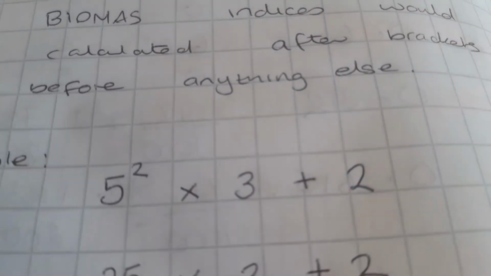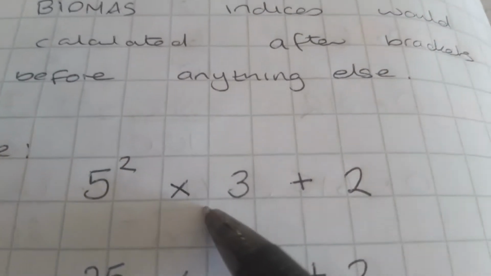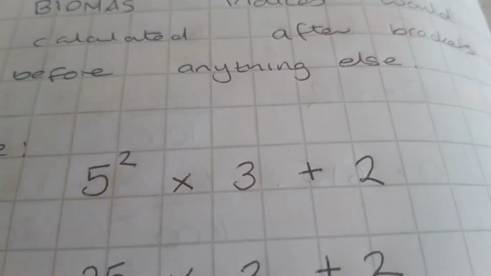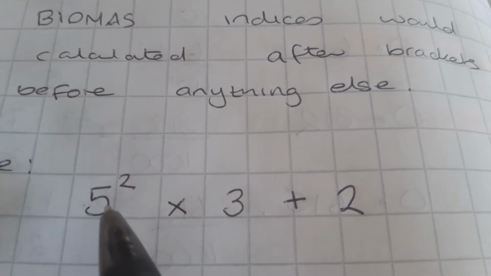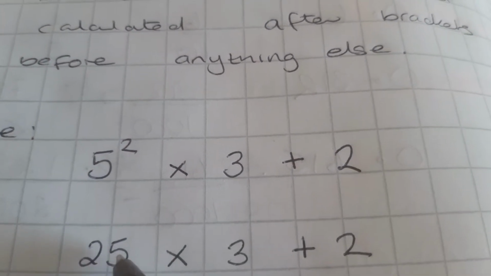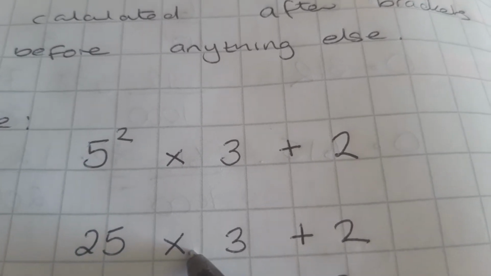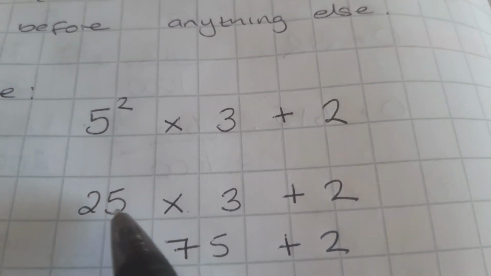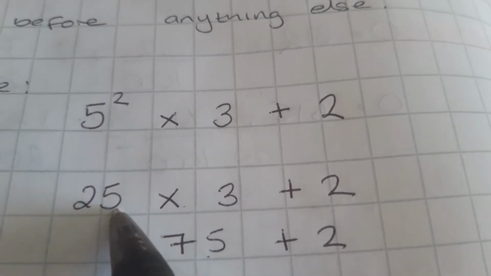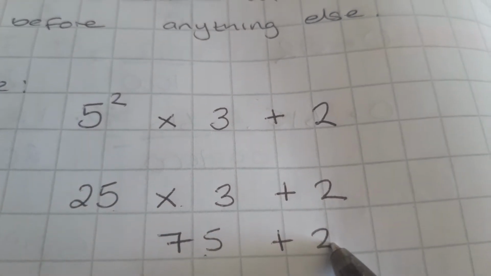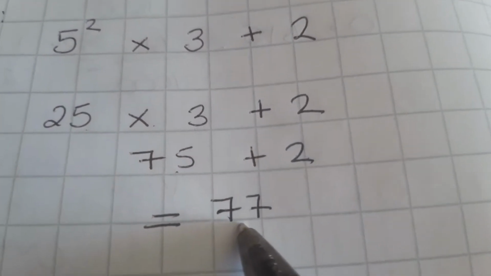So here we have indice, we have multiply, and we have add. So the first thing that you would do is the indice. 5 squared is 25. Then we've got the multiply to deal with and the add. So the multiply gives you 75 and add on 2 gives you 77.